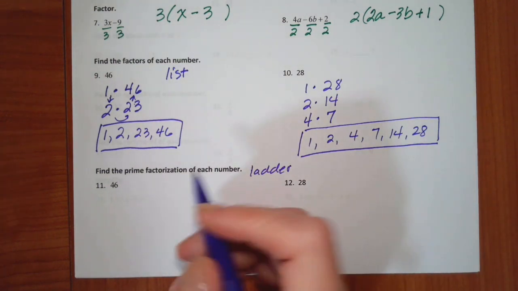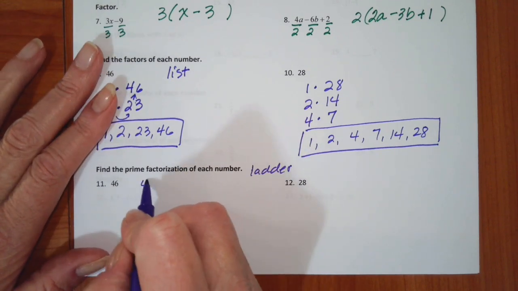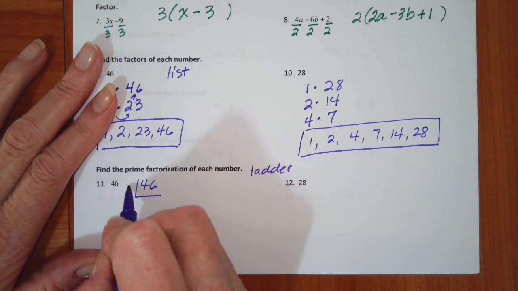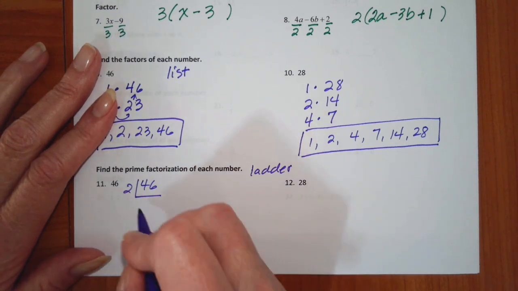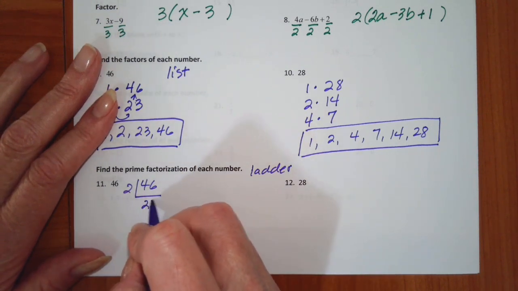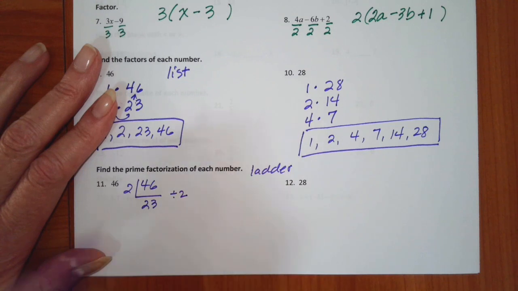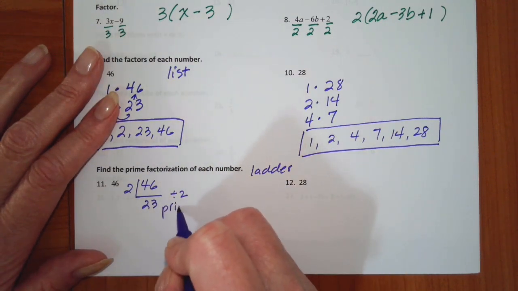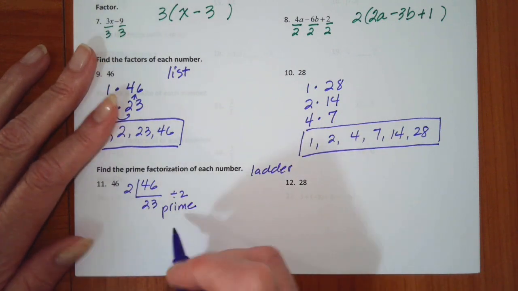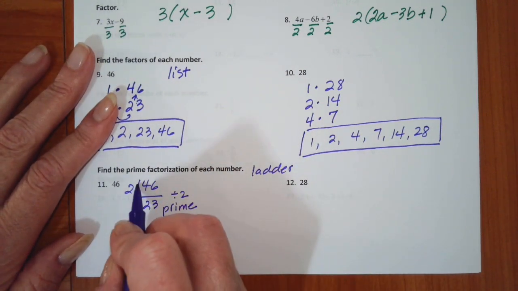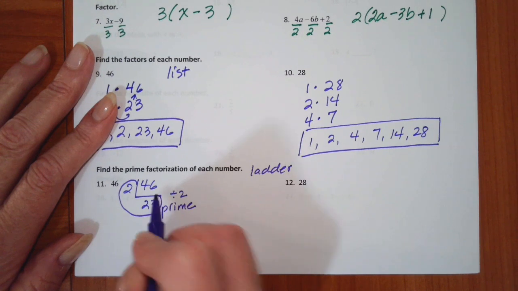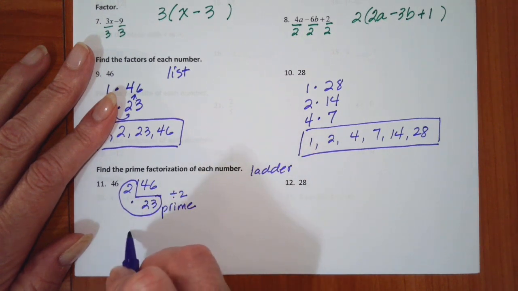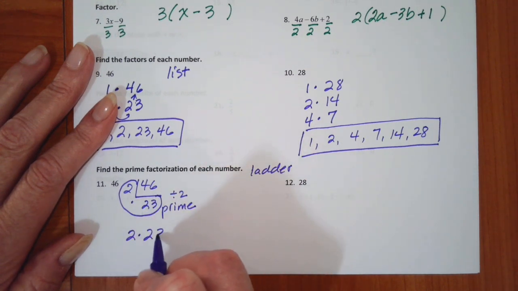Okay, so 46. It's an even number, so I know it's divisible by 2. When I do that, I get 23 because I'm dividing by 2. 23 is a prime number, so you're done. So my prime factorization is just 2 times 23.